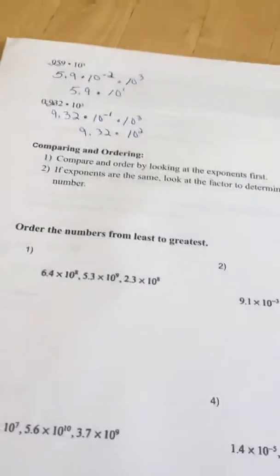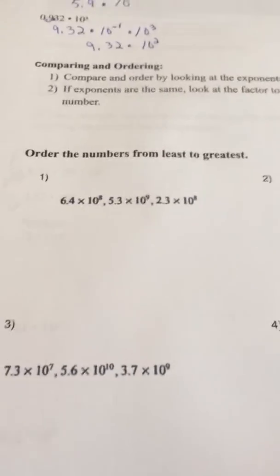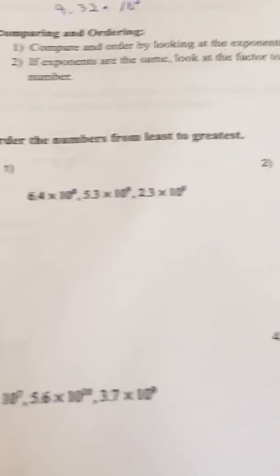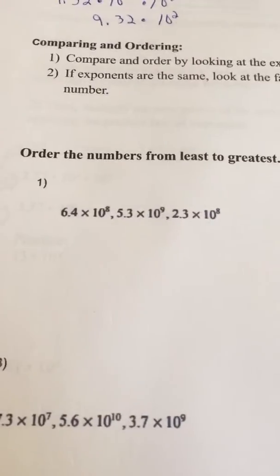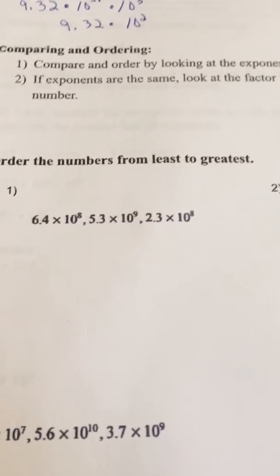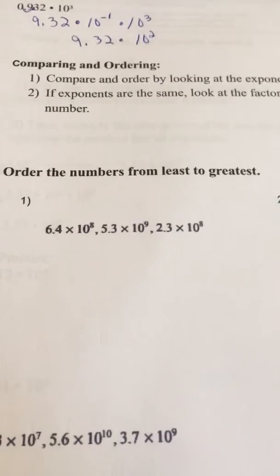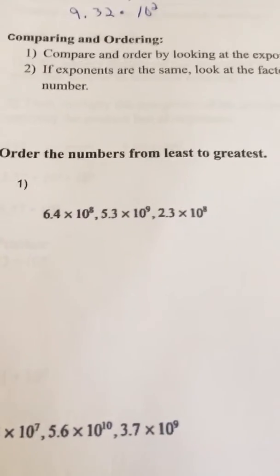When we are comparing and ordering, we look at the exponents first. So here we're moving into the next example. Comparing and ordering, we have 6.4 times 10 to the third power, 5.3 times 10 to the ninth power, and 2.3 times 10 to the eighth power. So we look at our exponents first. We're ordering from least to greatest.